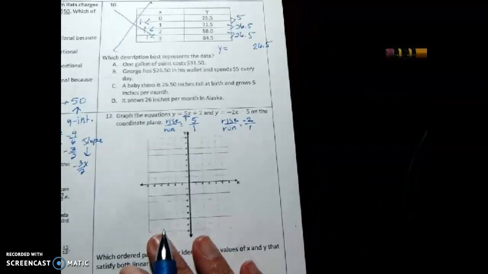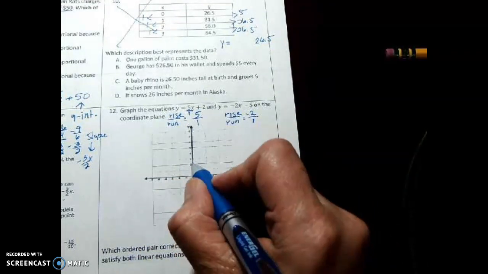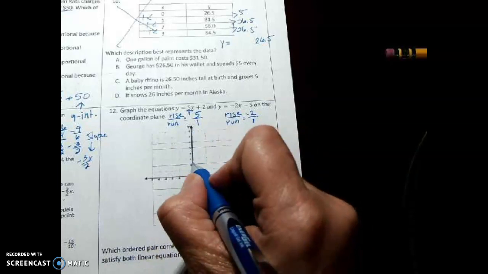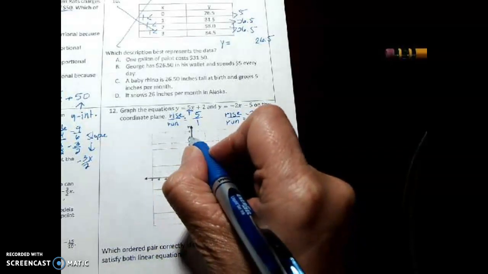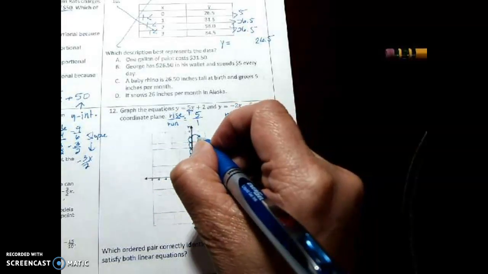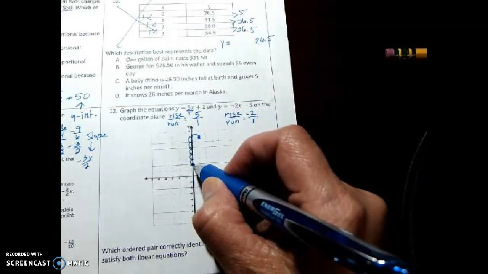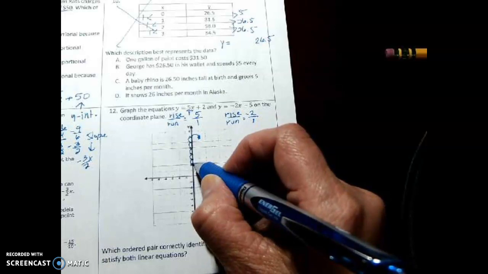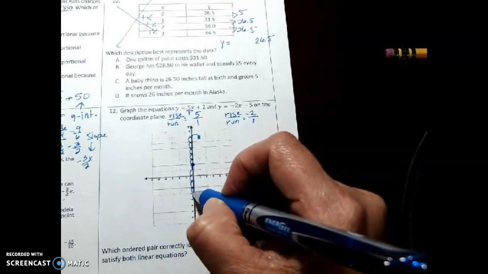So I'm going to graph this. I'm going to start with the y-intercept, positive 2. I'm going to put a dot there. And I'm going to rise 5. 1, 2, 3, 4, 5 over 1. Put a dot there. And I'm going to do the same thing the other way. 1, 2, 3, 4, 5, and then put a dot right there.